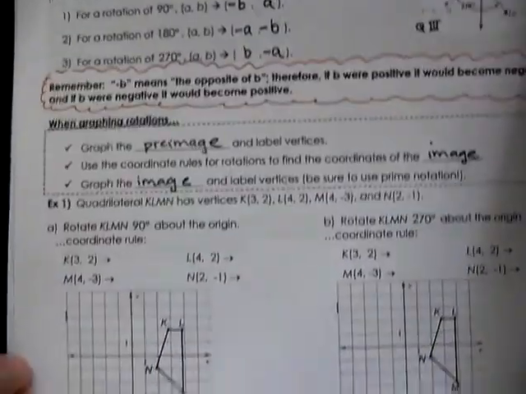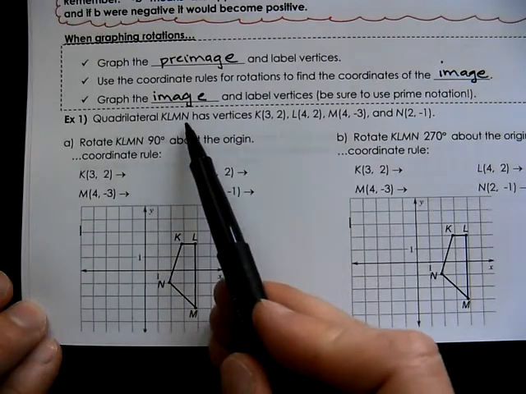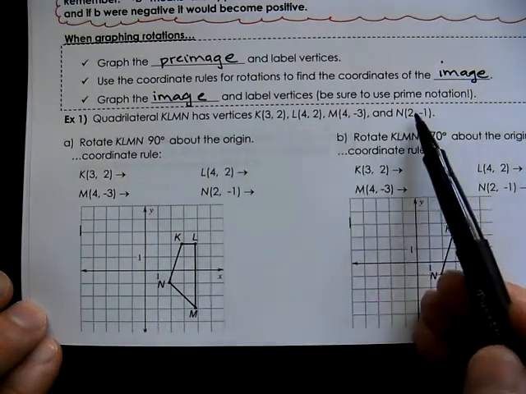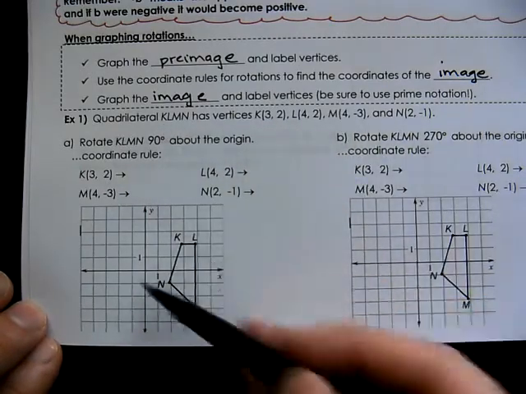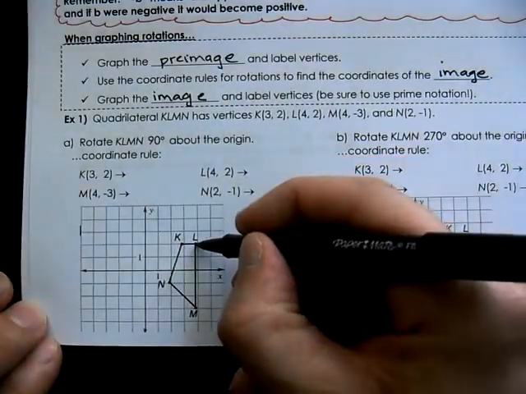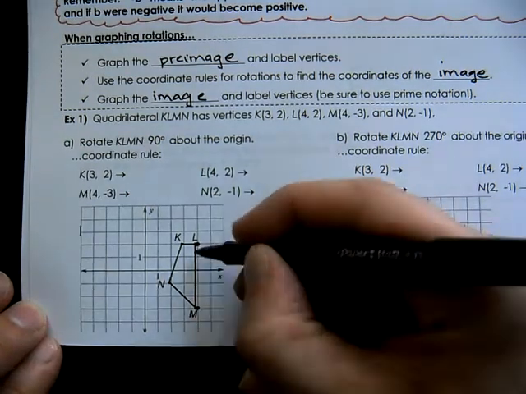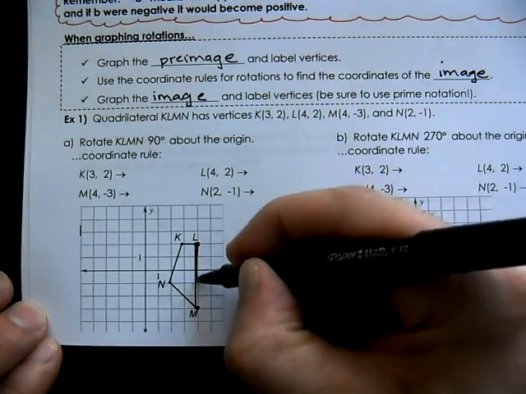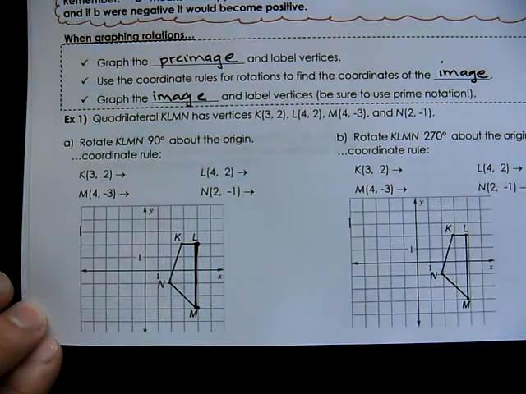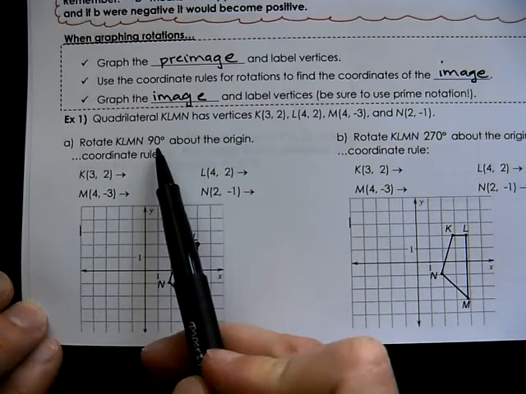So here's example 1, part A. We have this quadrilateral, KLMN. It has these vertices, and it's already been plotted for us. So that's your pre-image. That's the first step already taken care of. It's a little bit off. We really did want L to be right there, and we really did want M to be right there. So it's just a little bit off. So there we go. There's my quadrilateral. We're going to rotate this 90 degrees about the origin.